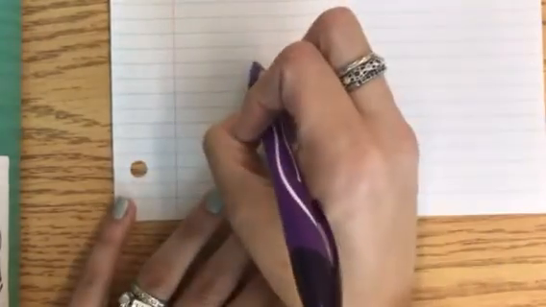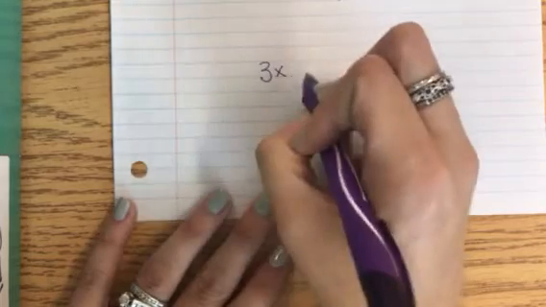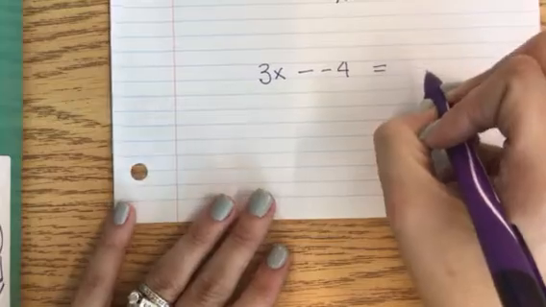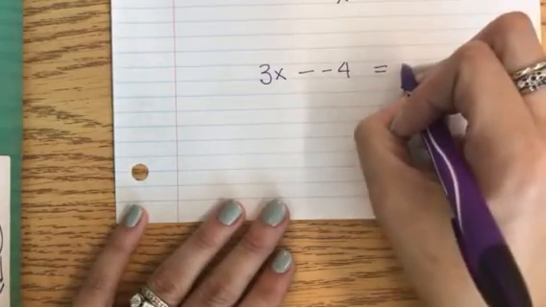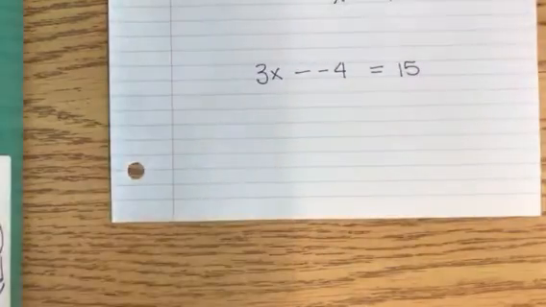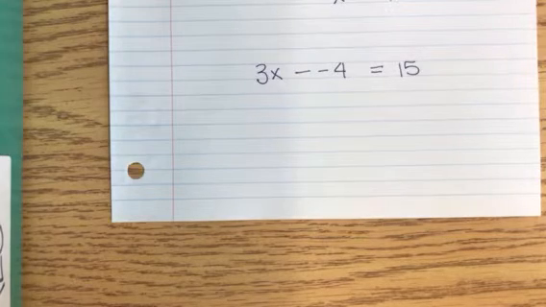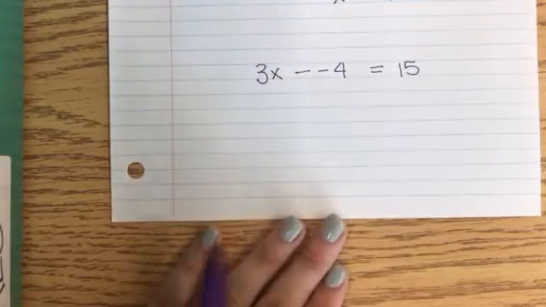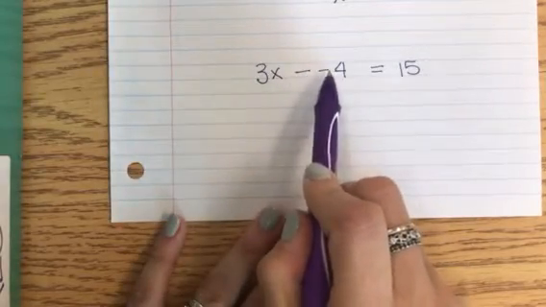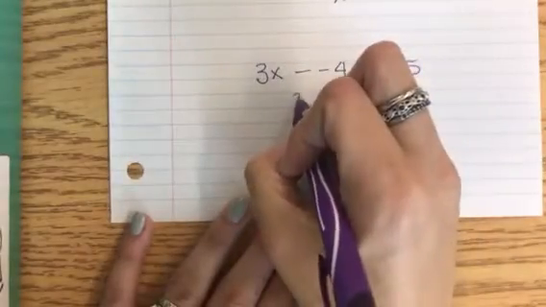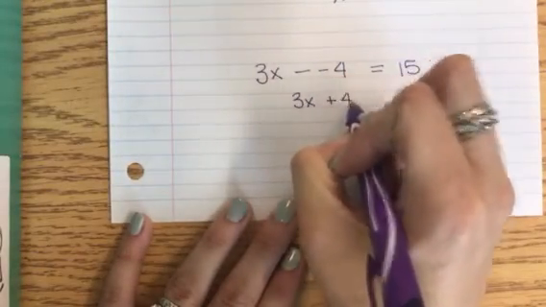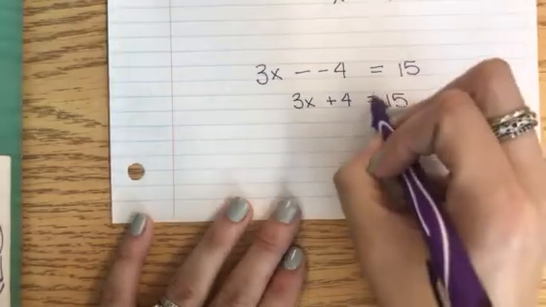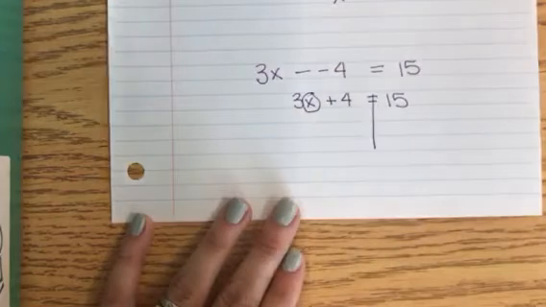Now, we can still have things with like two operations. So maybe we have something like 3x minus negative 4 equals 15. Okay, we said with one-step equations, if we saw two operations, we said two negatives made a positive. We always said if these were the same sign, they turned into addition. So we could rewrite this as 3x plus 4 equals 15. And then again, we can solve it just like we did above.